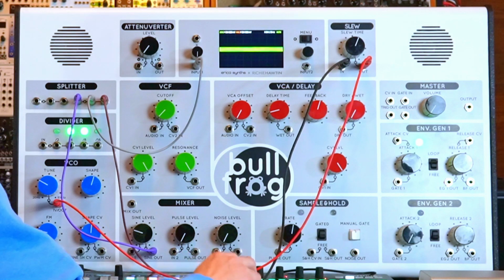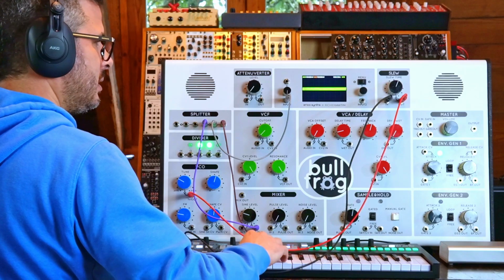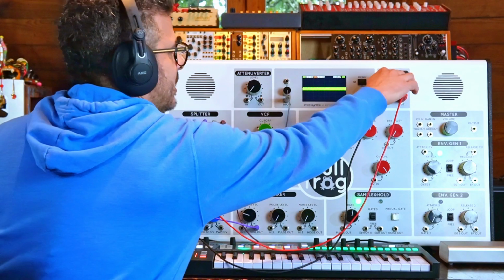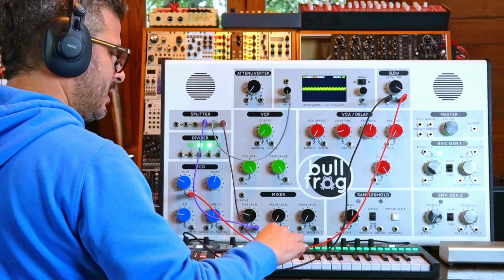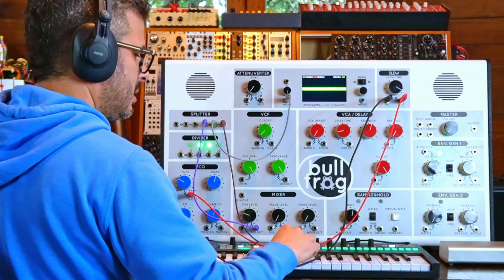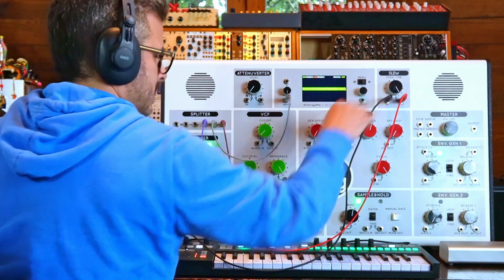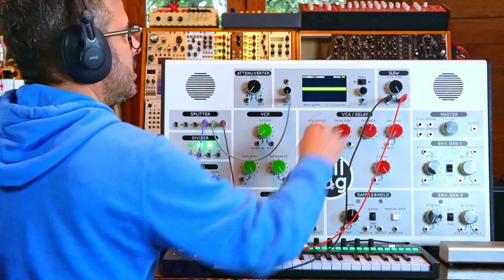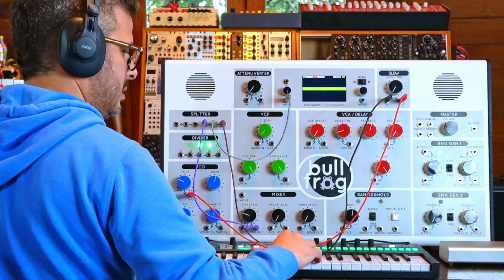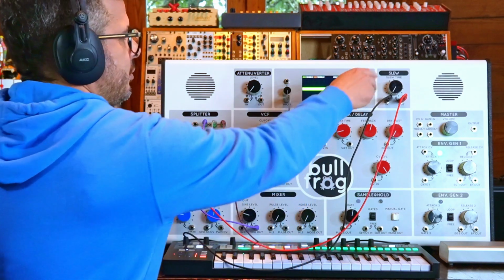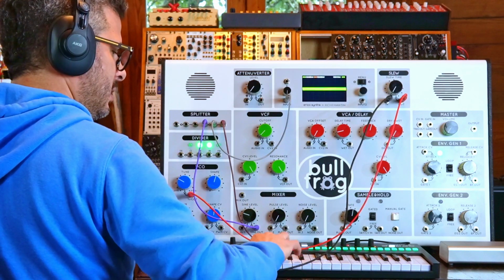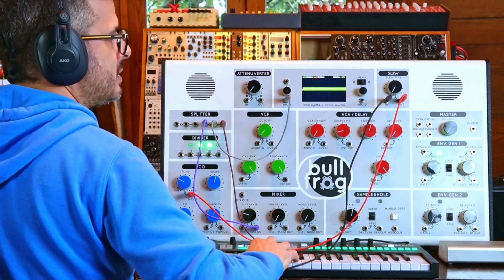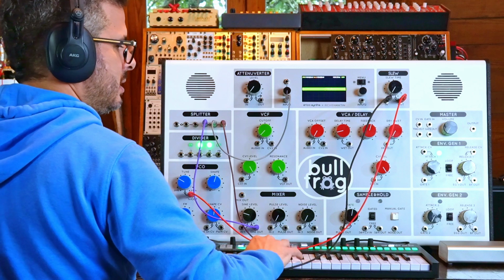Now, hear how it glides, and I can change the time and make it glide slower. So with a fast slew time, you can't even tell there's a slew, right? Changes immediately.